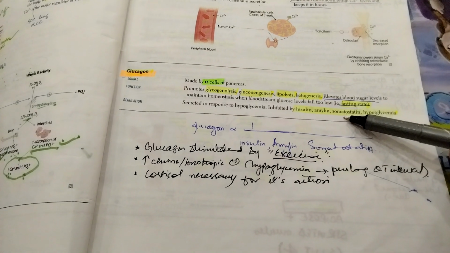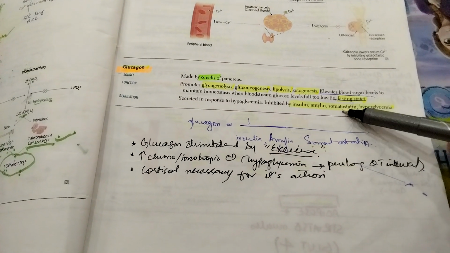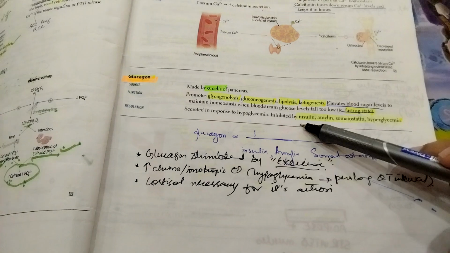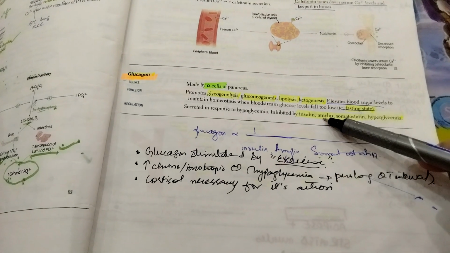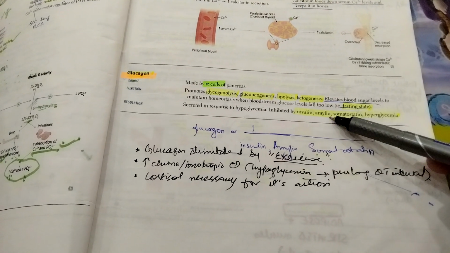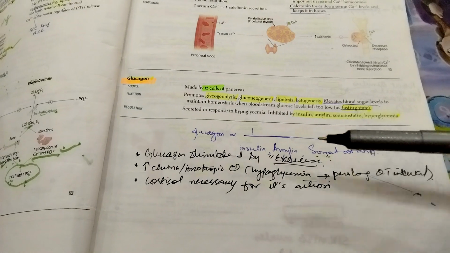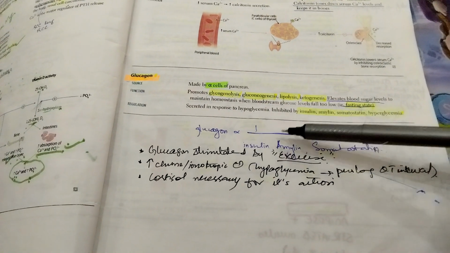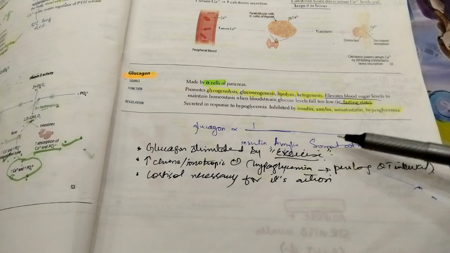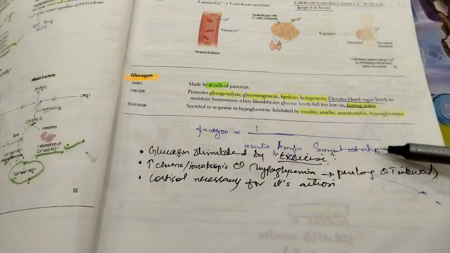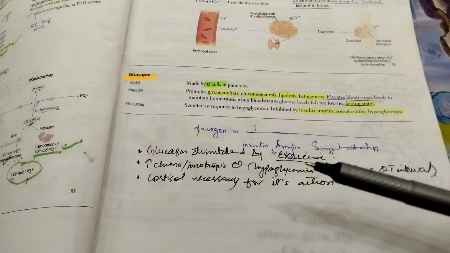Somatostatin is an inhibitor. I already told you it inhibits growth hormone as well as insulin and glucagon. Insulin, yes, inhibits glucagon secretion. Amylin also inhibits it, so you need to remember this. I have remembered it like this: glucagon is inversely related to all these hormones like insulin, amylin, somatostatin, right? And the effect of hyperglycemia.